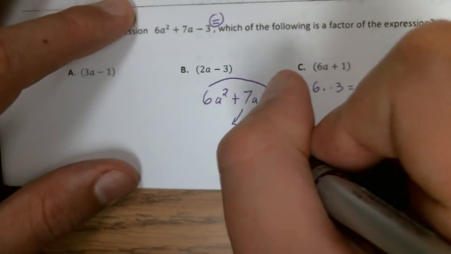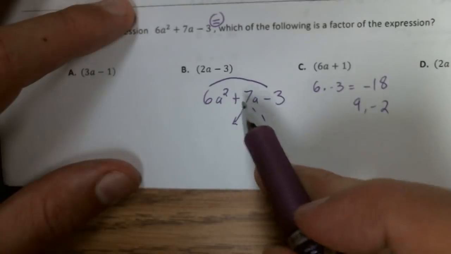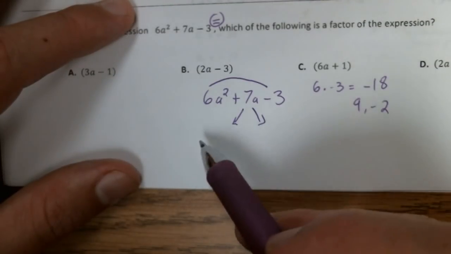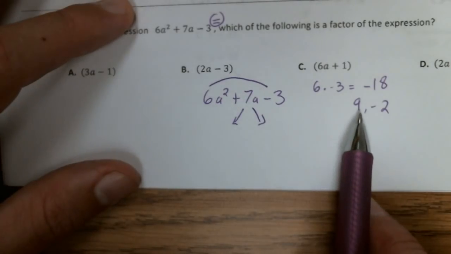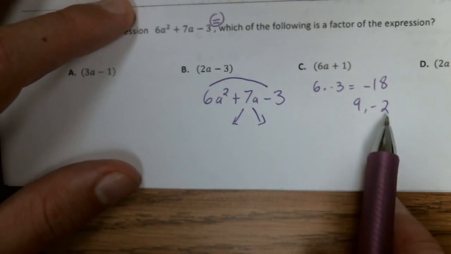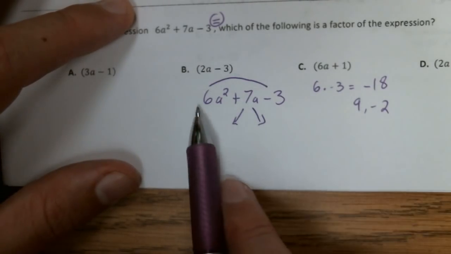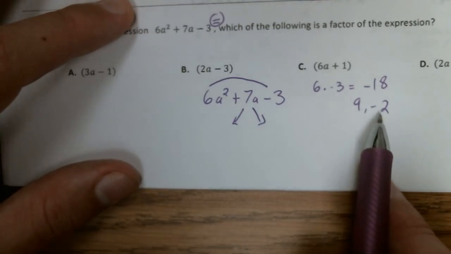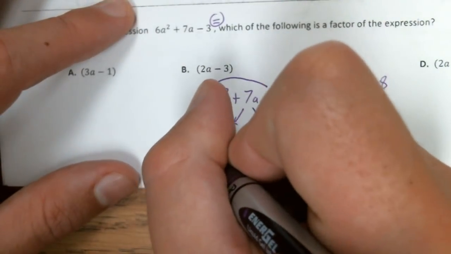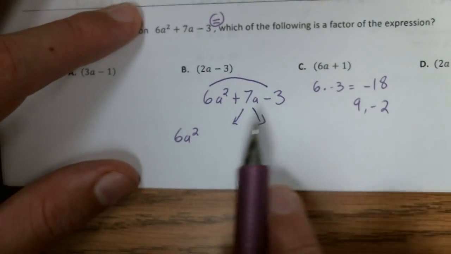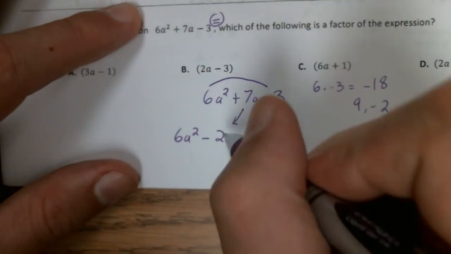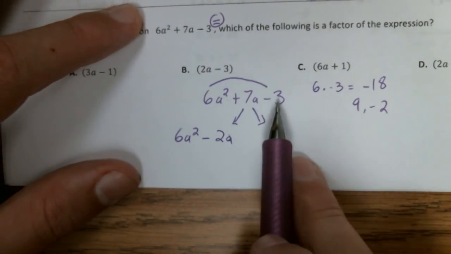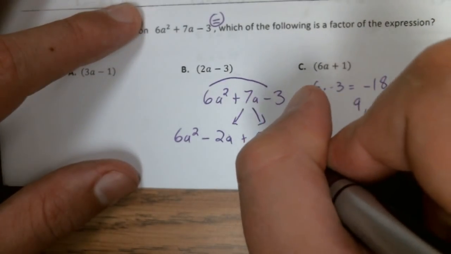So what I'm going to do now is I'm going to split this. And here we're going to split this middle term so I'll have 4 terms so I can draw my curtain in factor by grouping. Now guys, it doesn't matter where you put the 9 or the negative 2. I can put the 9 with a 6 or I can put the 2 with a 6. Alright, we'll use the 2, that's fine. So I'm going to bring down my 6a squared. I'll put the negative 2a with the 6. And then I'll put the 9a with the 3.